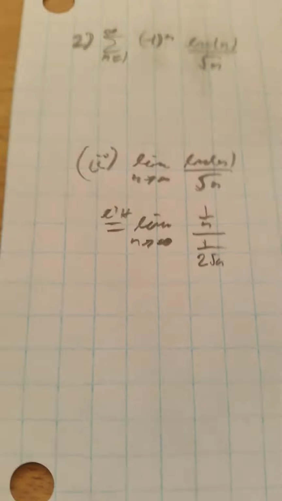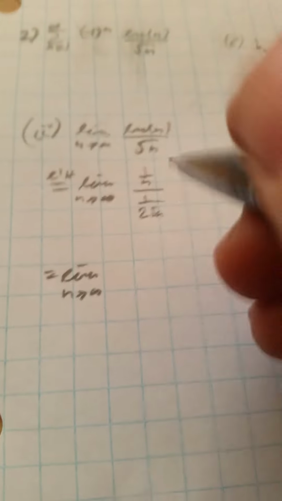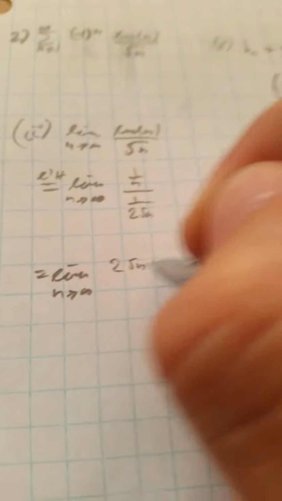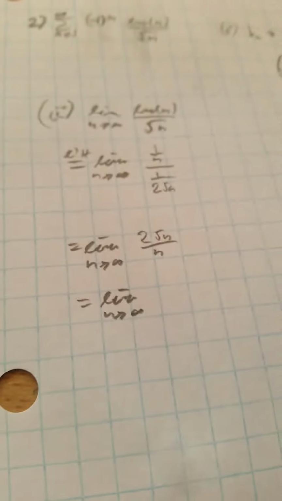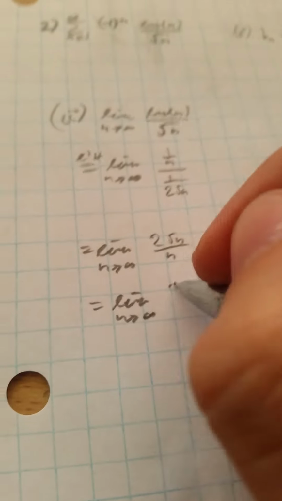Okay, so then this equals the limit as n approaches infinity of 2 square root n over n, which equals, once more, the limit as n approaches infinity of 2 over square root n.